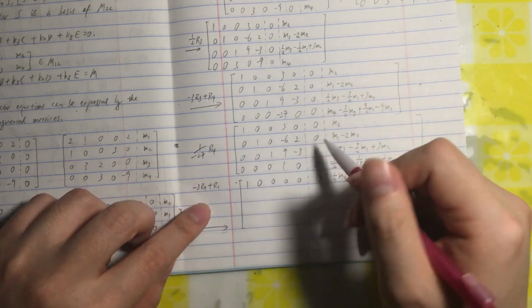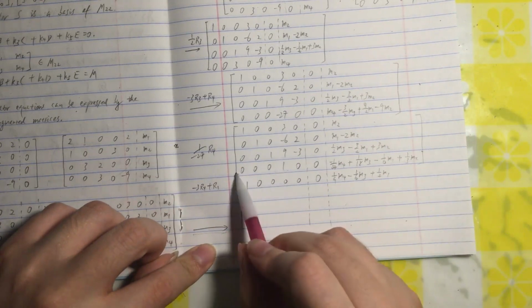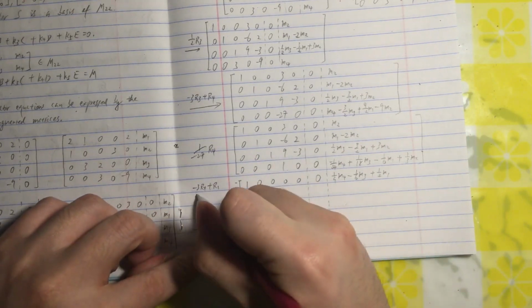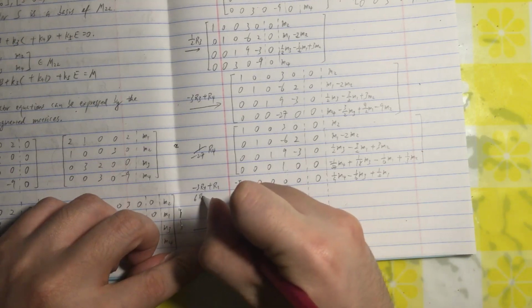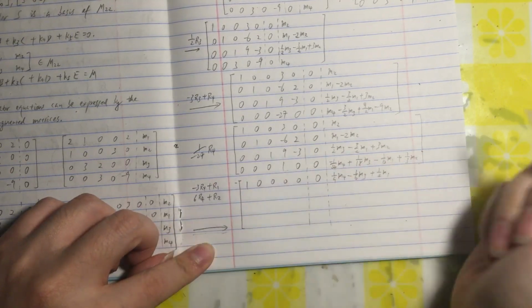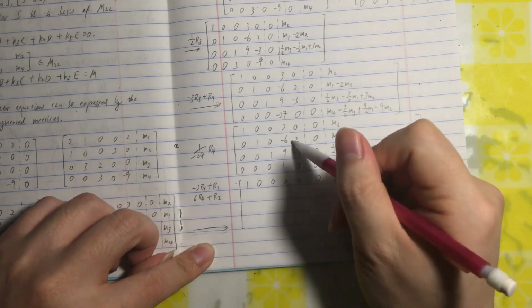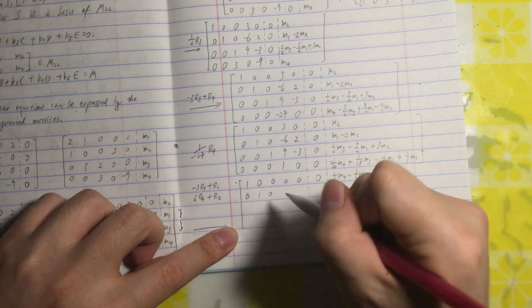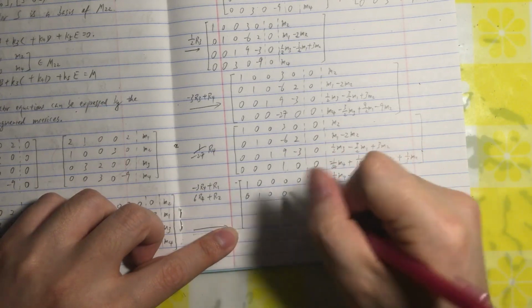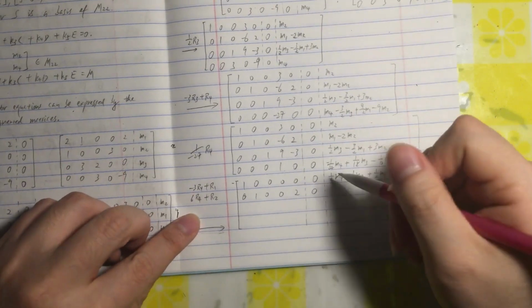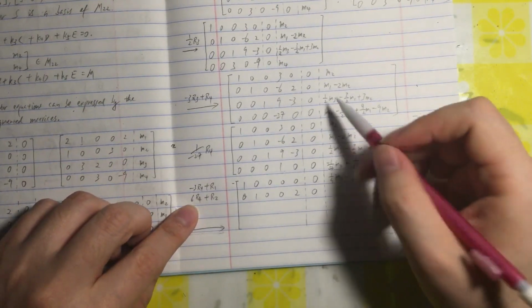In the second row, I multiply the fourth row by 6, added to the second row. I get 0, 1, 0, 0, 2, 0. Multiply the first row by 6, added to the second row.